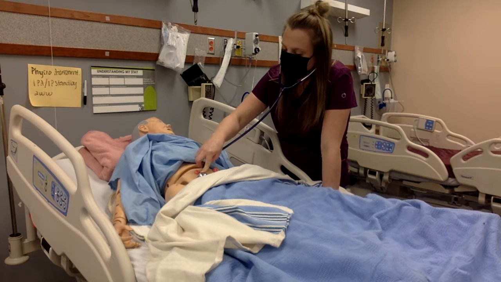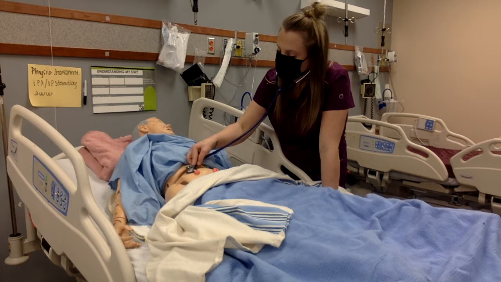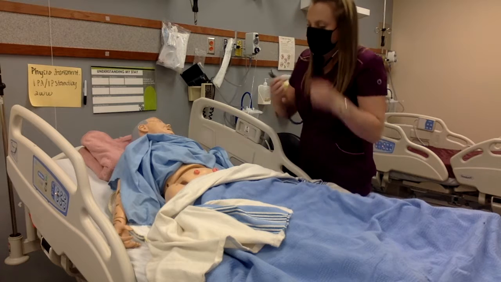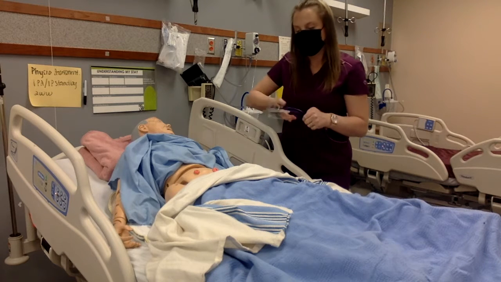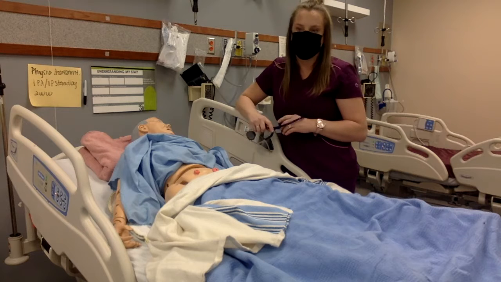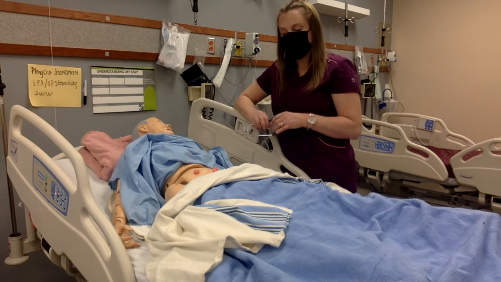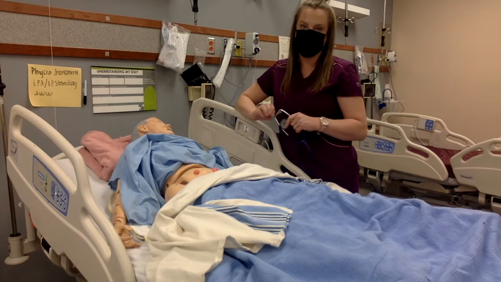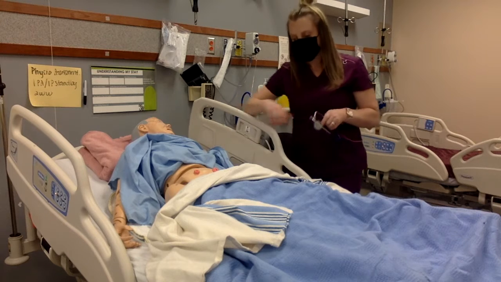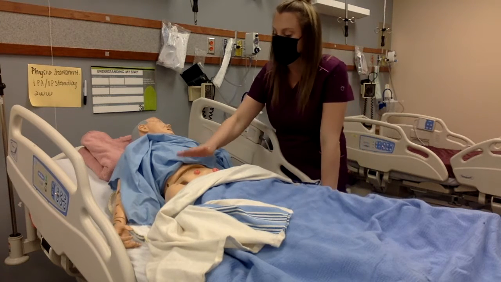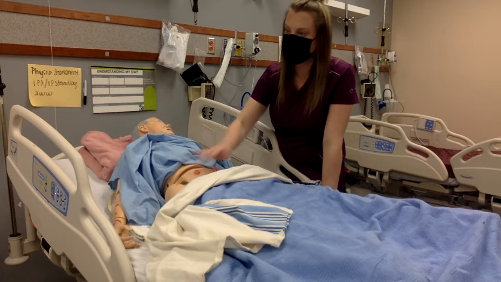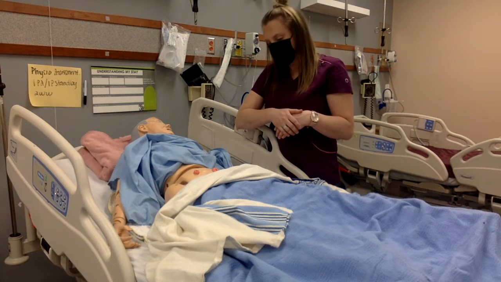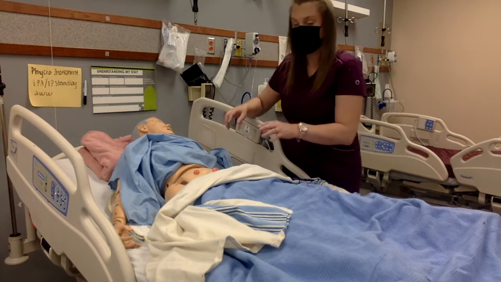So I'm going to start the right lower, go to the right upper, go to the left upper, and then the left lower. I'm going to be looking for hyper and hypoactive sounds or absent sounds. If you think your patient has absent bowel sounds, you have to listen for at least 5 minutes to determine that in each quadrant. Okay, so now I'm going to palpate. I'm just going to lightly touch to see what the firmness is of the patient, and if there's any distension or any pain.